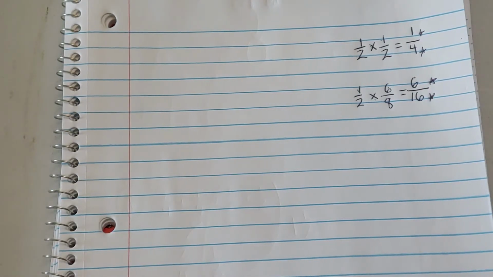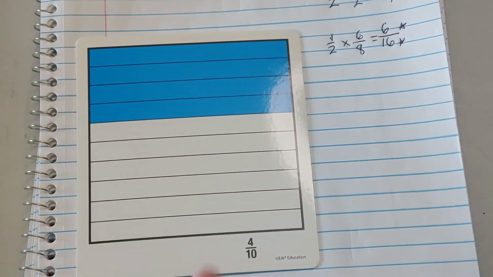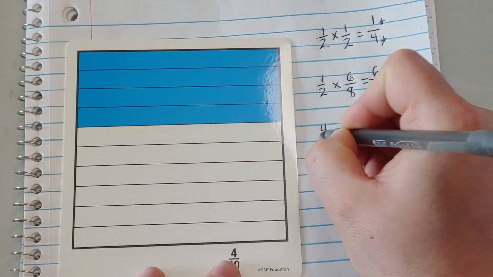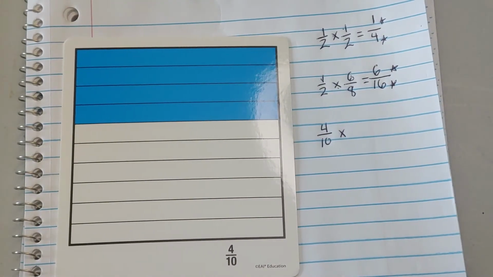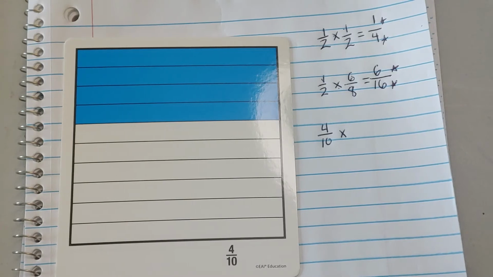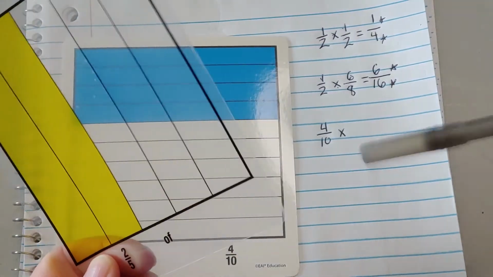But let's pull out a different fraction. We haven't done anything with tenths. Here we go. 4/10 times 2/5.